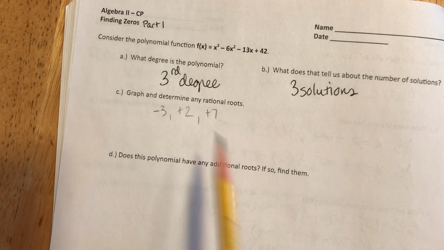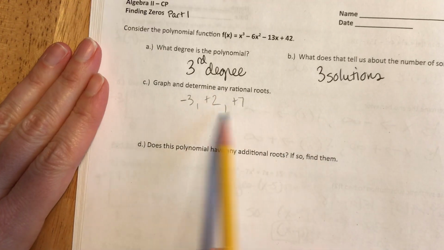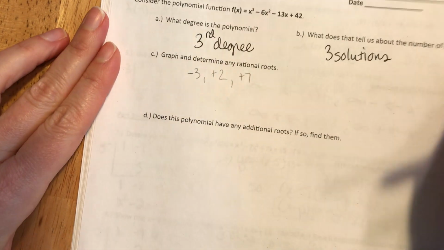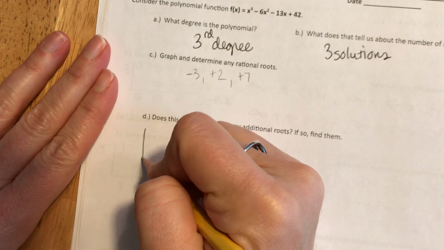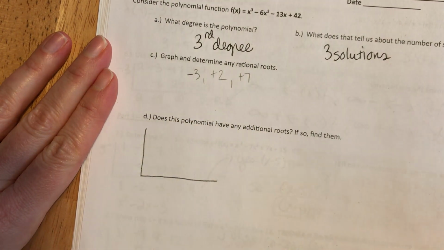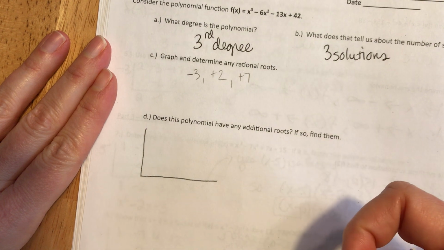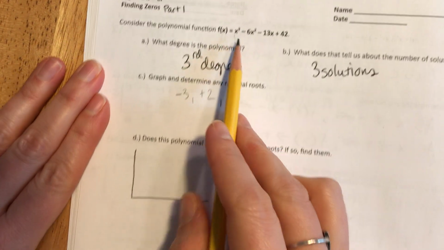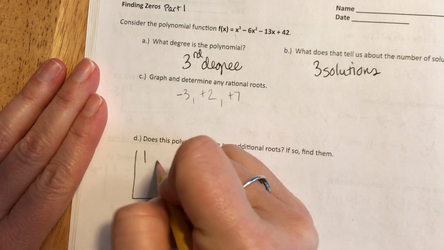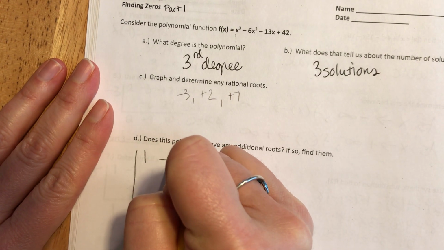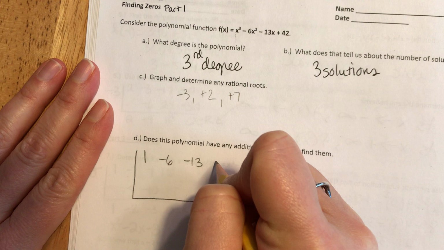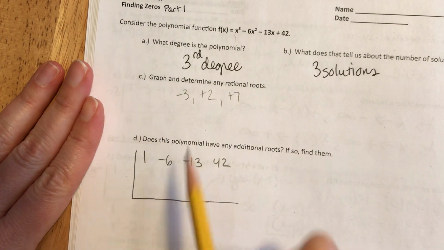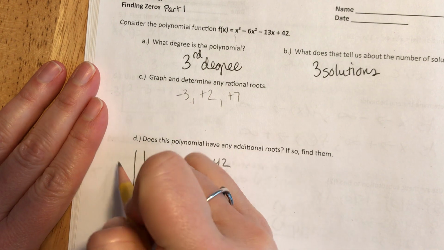Now, in order for them to be roots, what's going to happen if we do our synthetic division? What happens when I do my synthetic division with one of these numbers? So, if I take my original equation, 1x cubed minus 6x squared minus 13x plus 42. Okay, and I'm going to test these out. So I'm going to test out -3.